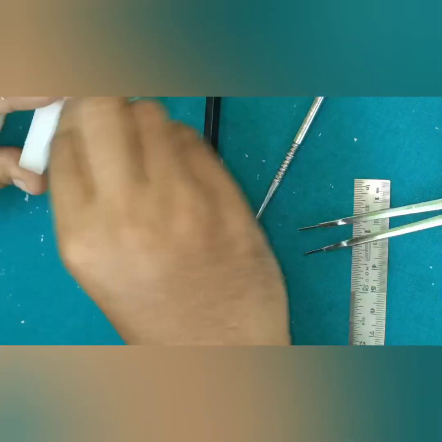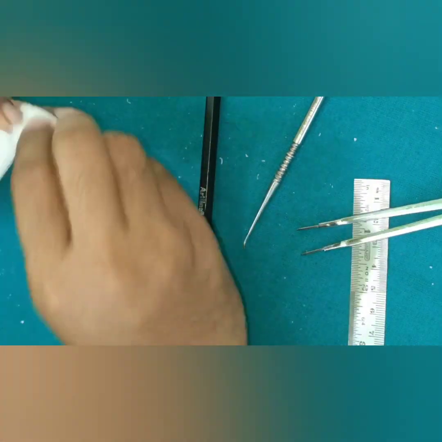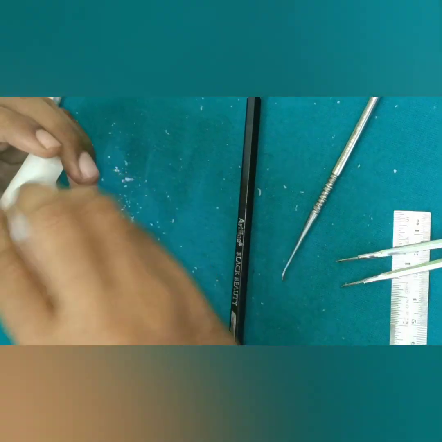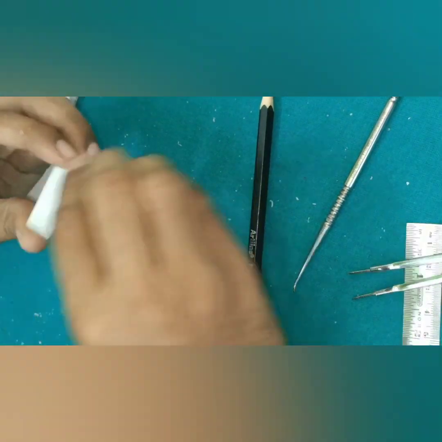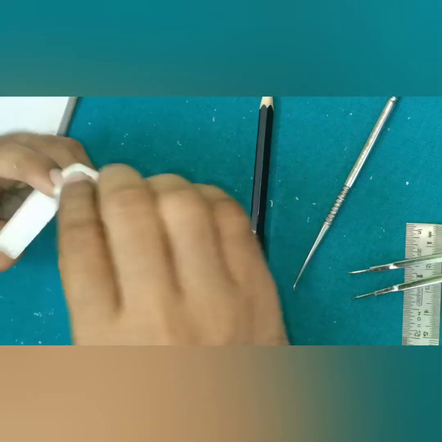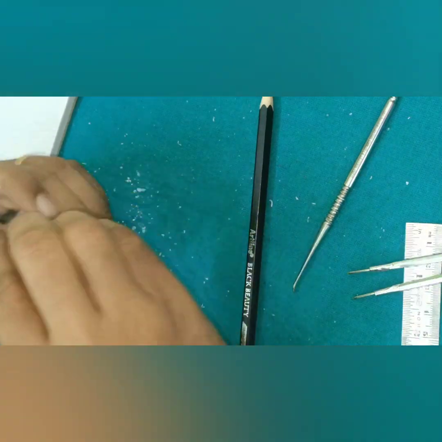Slightly, I'm using the polishing material. You have to get one polishing cloth also. So doing it in a proper way, remove all the debris, the wax debris sitting on the block.